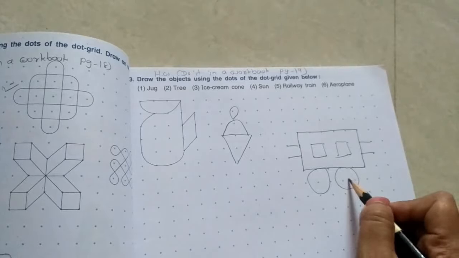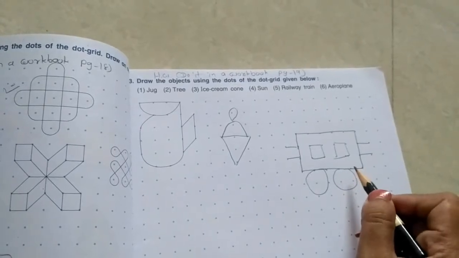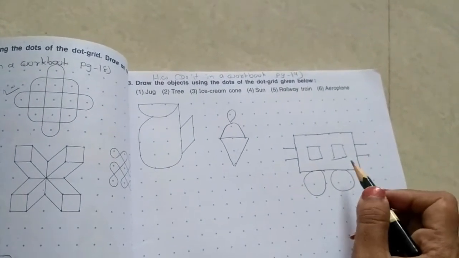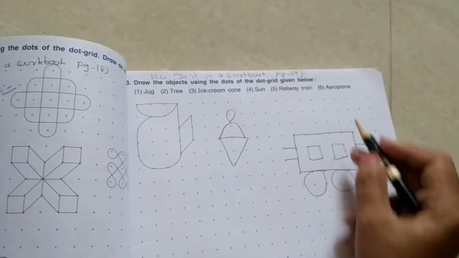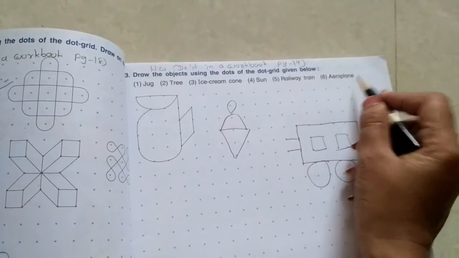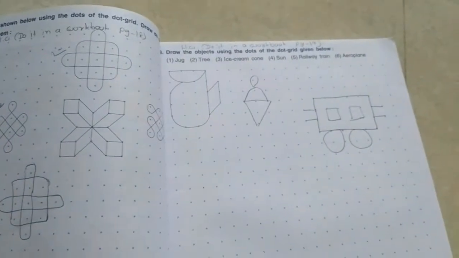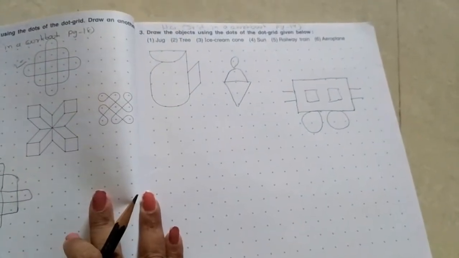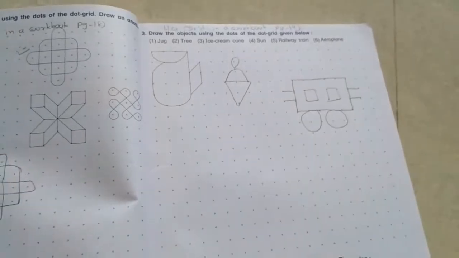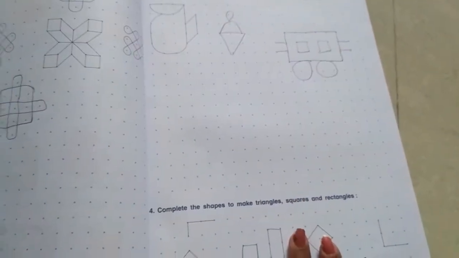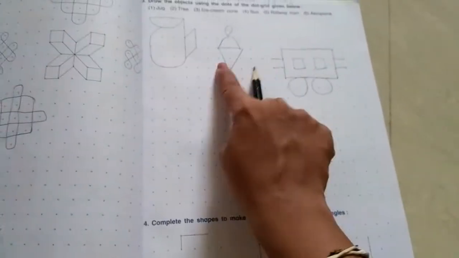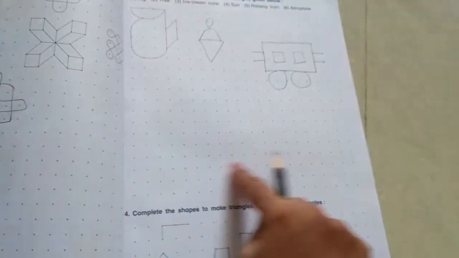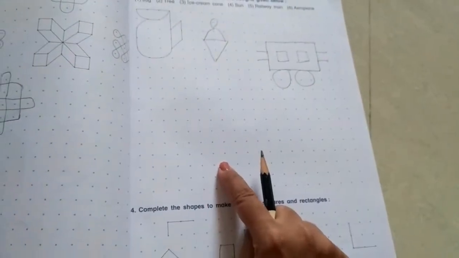I have drawn one bogie of the train, and the other railway bogies you have to draw yourself, and the aeroplane. So please use your mind, try to Google and find out the different shapes, how you will draw them on the dot grid paper. Okay, so I have done 2 objects for you. You will draw the other objects yourself.